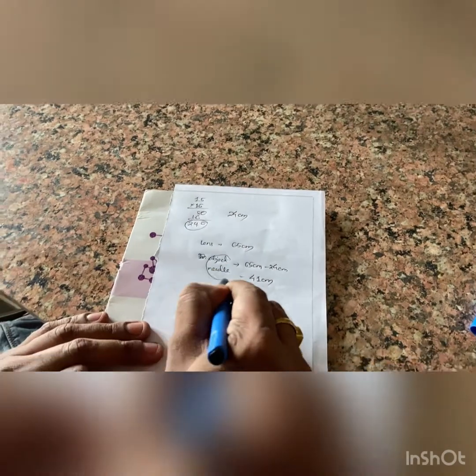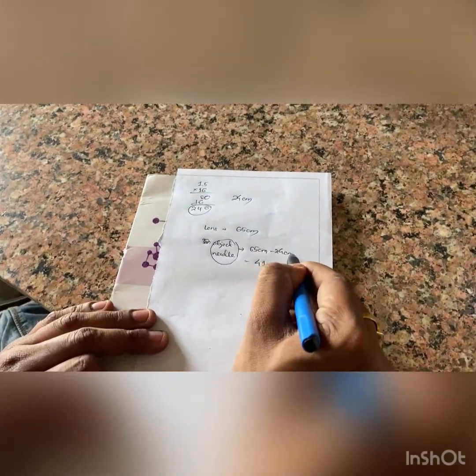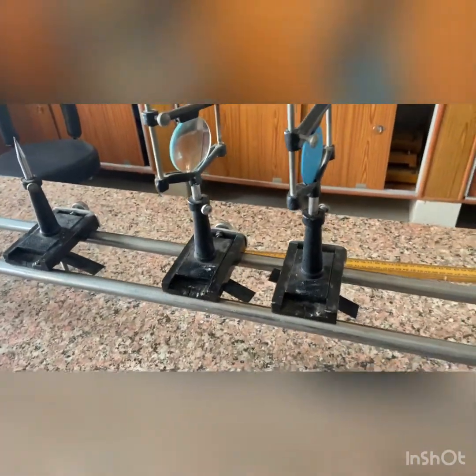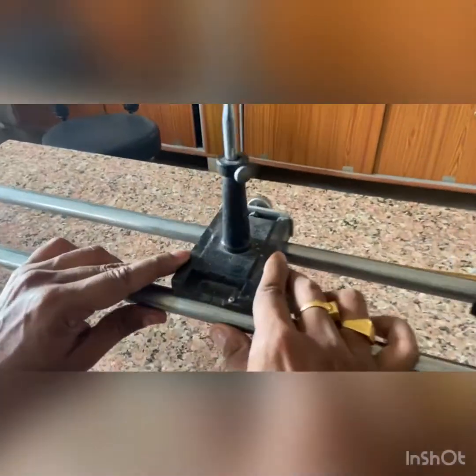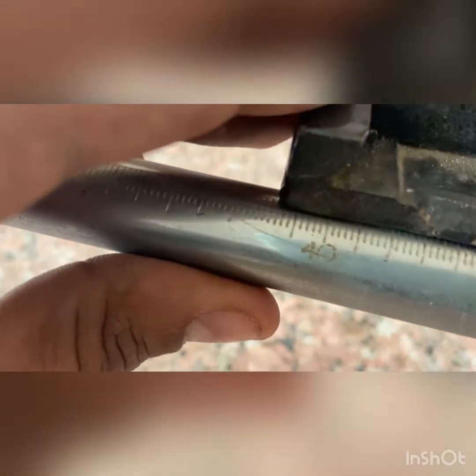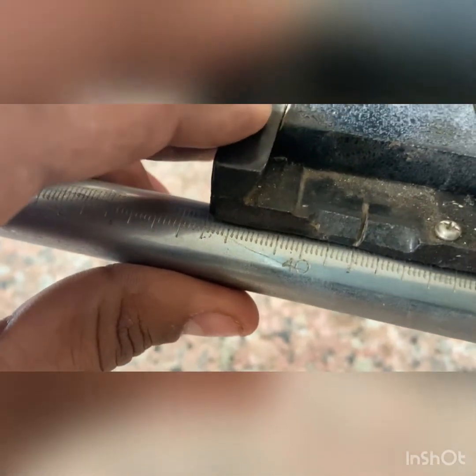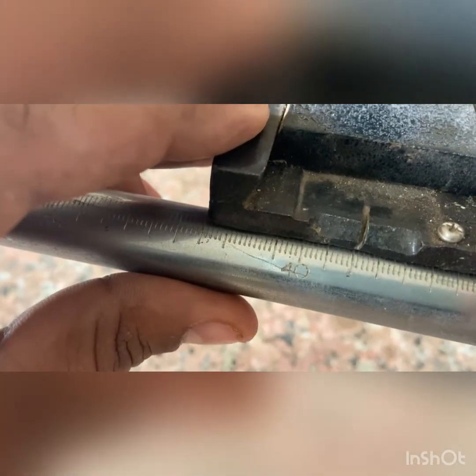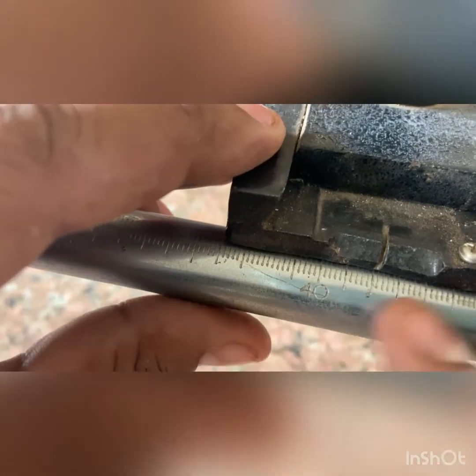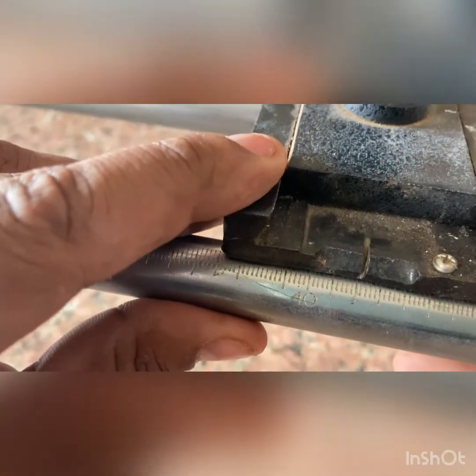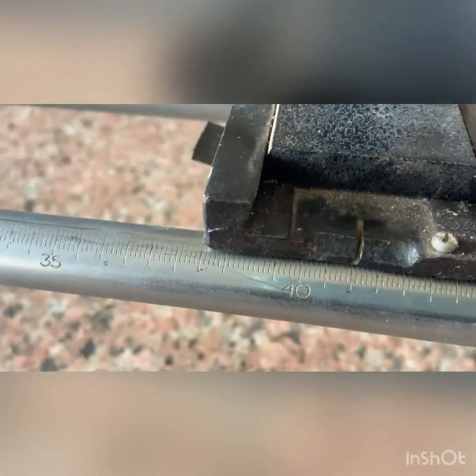Because this object needle is to be placed 24 centimeter away from the lens. So let's place this object needle at 41 centimeter. Here you can see the object needle is adjusted to 41 centimeter. This is 40, this is 41, right? Exactly at 41 centimeter, right?